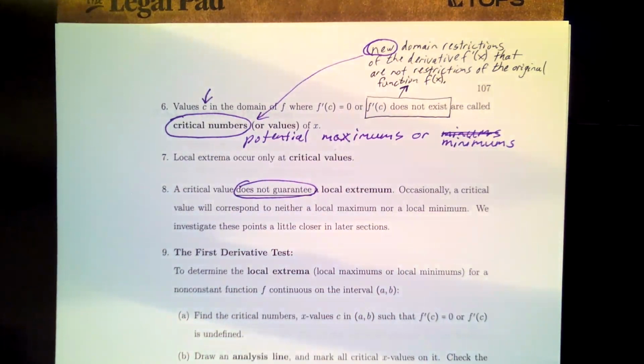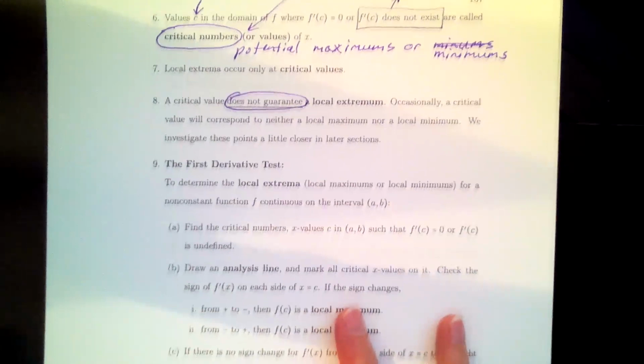But that doesn't necessarily mean it has to correspond to a local max or min. x equals 2 would be a point of interest in that example, but you'd have to test it. You would have to check to see if there was a max or a min there. So that is what the first derivative test is for.